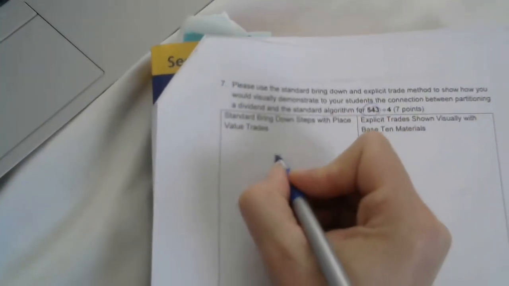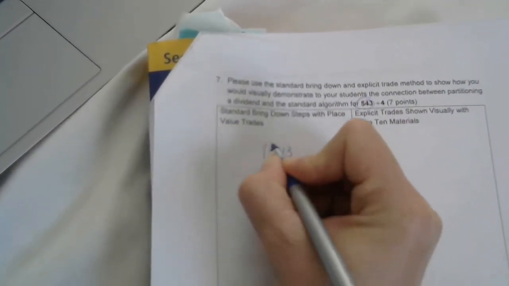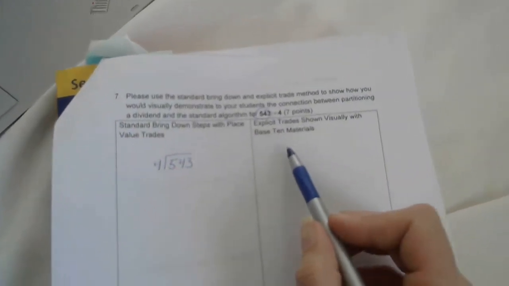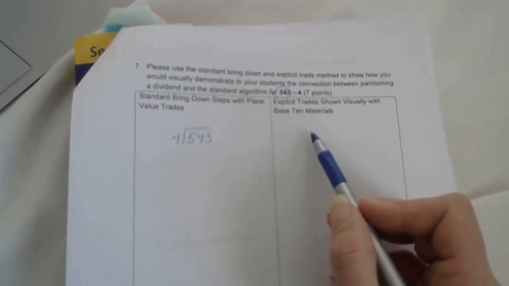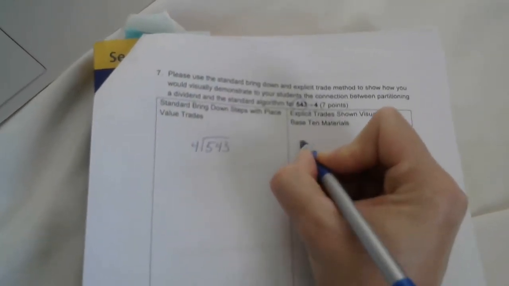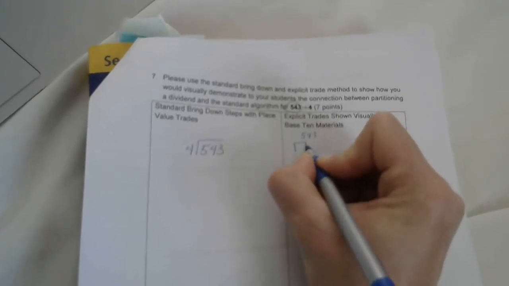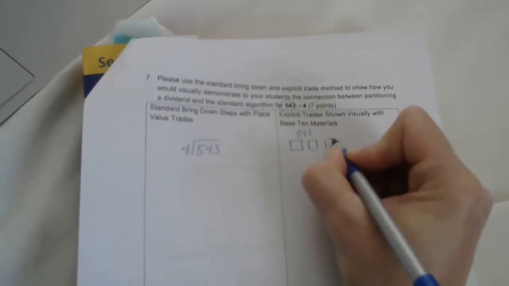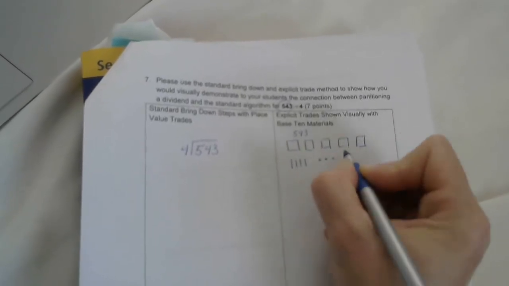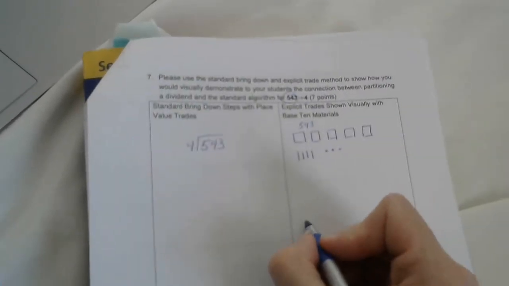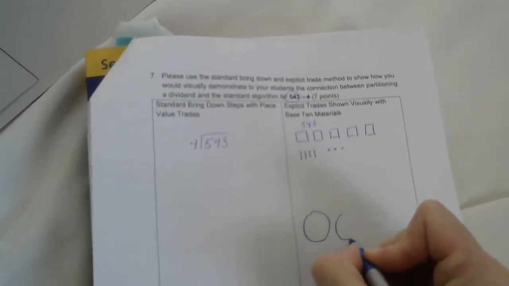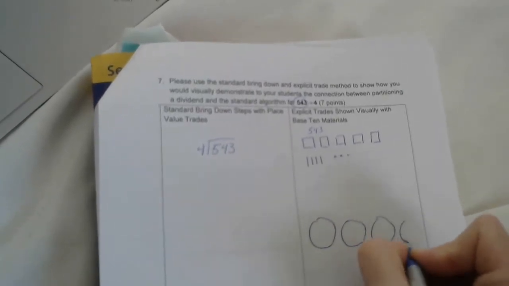So we set up the standard method, 543 divided by 4. Over here, we're doing explicit trade shown visually with base 10 materials. That's just using the visual manipulative. To depict 543, you're going to have 5 100s, which are our squares, 4 10 bars, 3 1s. What are these being partitioned into? Into 4 groups. So I'm going to leave a little space, and I'm going to create 4 groups that I'm going to put these into.